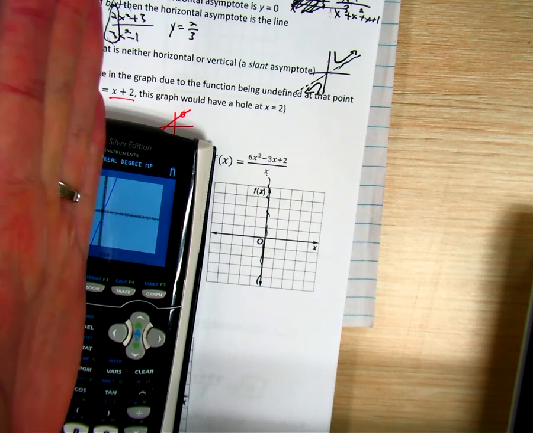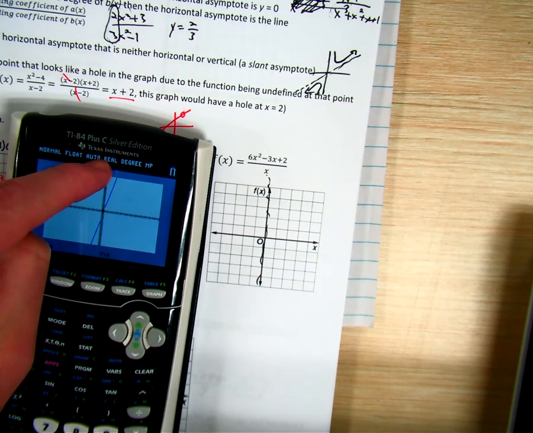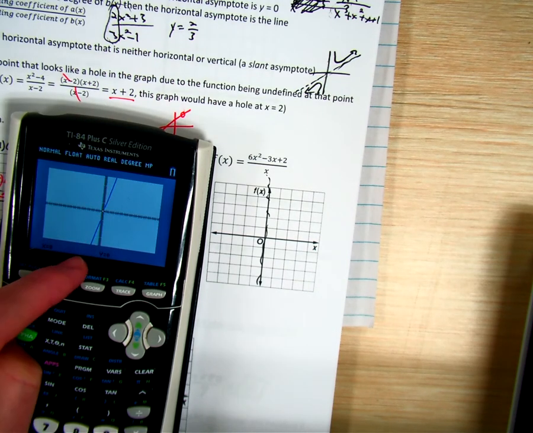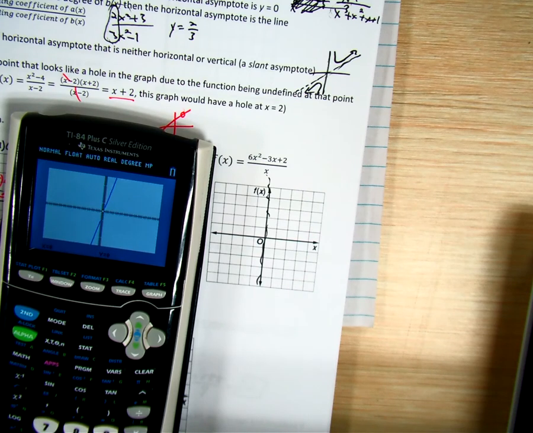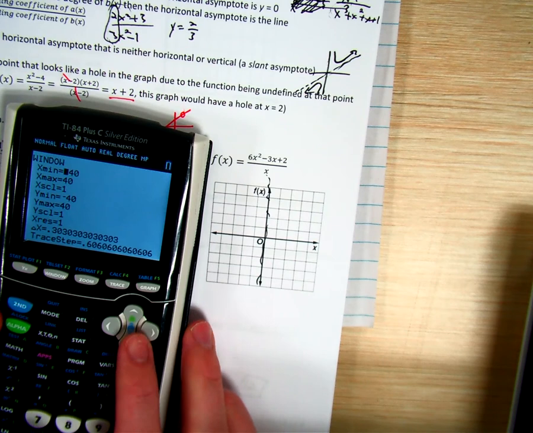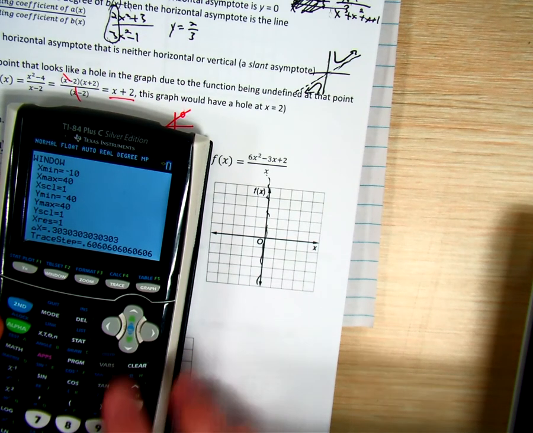Remember that we have a vertical at 0. So this is going to come down, do a very sharp turn and jut straight up. And this is coming up and diagonal and very sharp turn and goes straight down. So what if I can do a little better? Let's do like negative. We can still do negative 10 to positive 10.